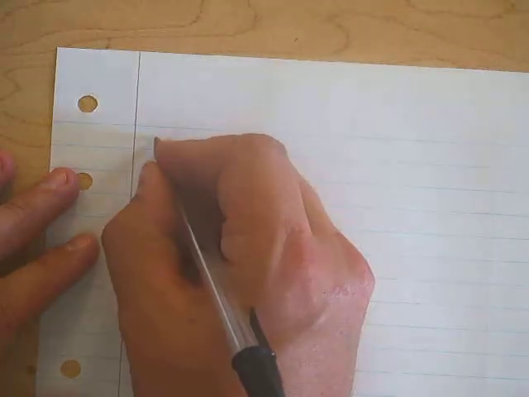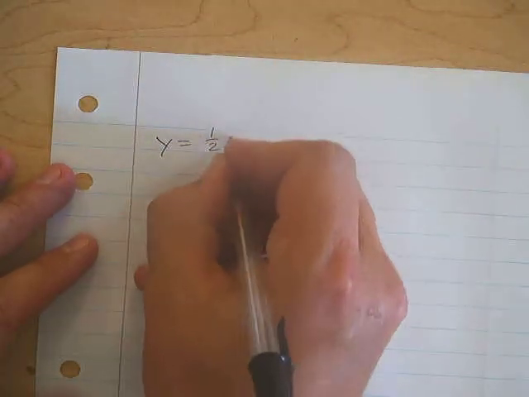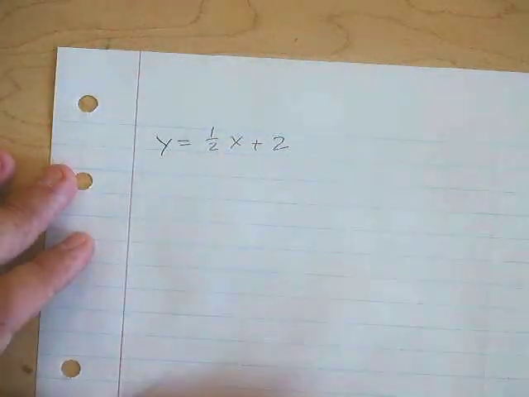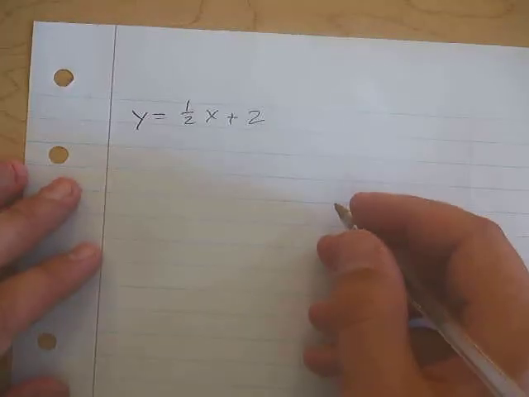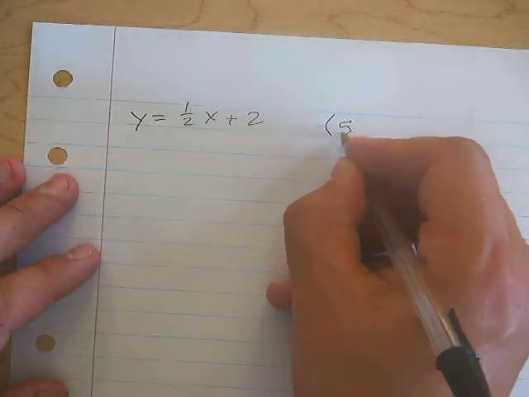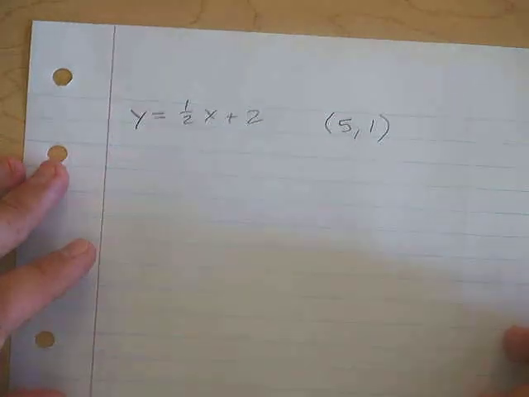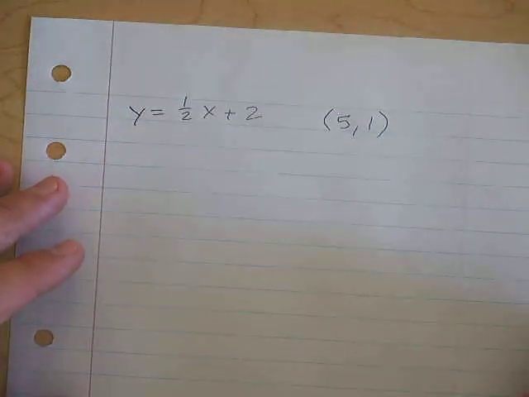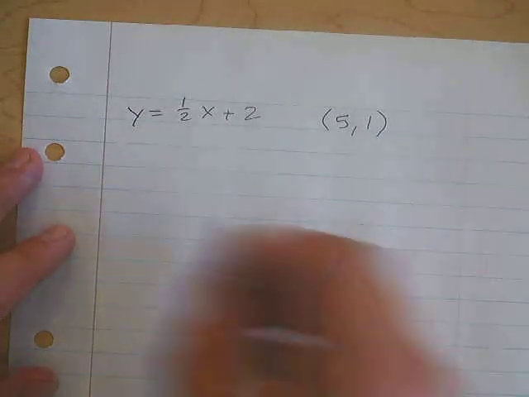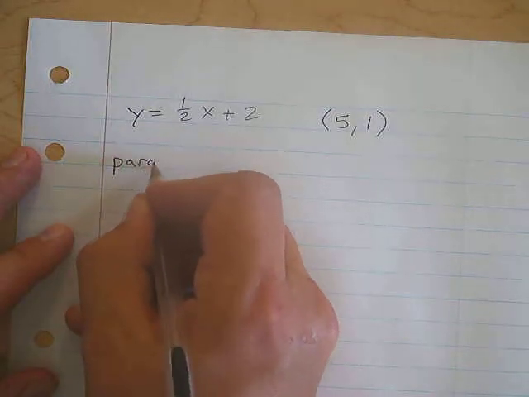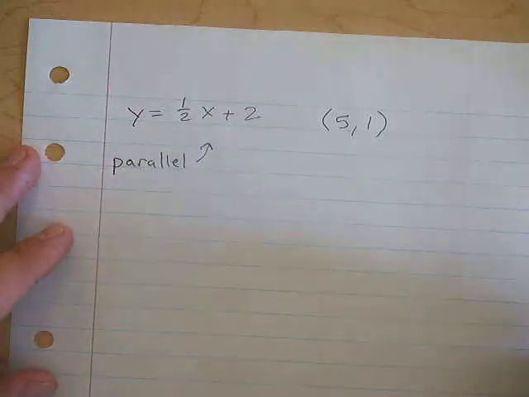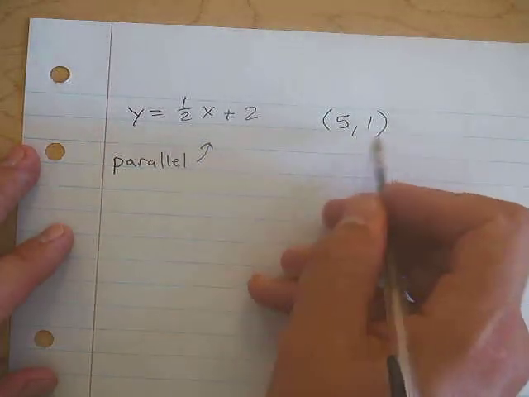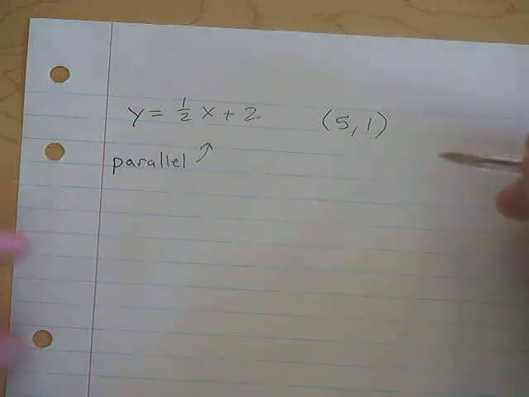All right, with all these equations, you're going to start off with an equation in slope-intercept form. So y equals 1/2 x plus 2. I'm not going to make you put it back in that form or anything right now. Okay, and I have a point that's not on the line. We're going to use that point (5, 1). All right, so first of all, we'll start off with something parallel to that equation that goes through the point (5, 1).